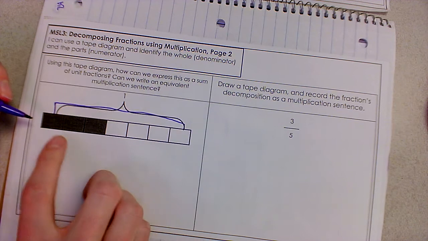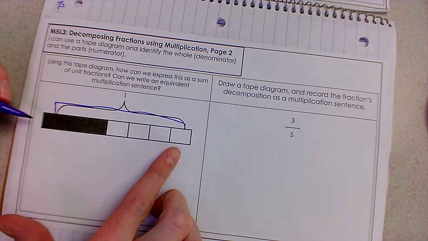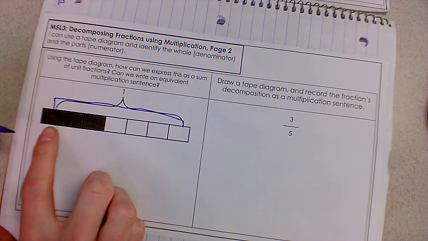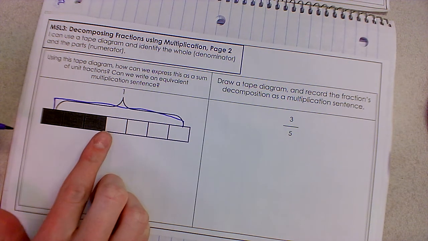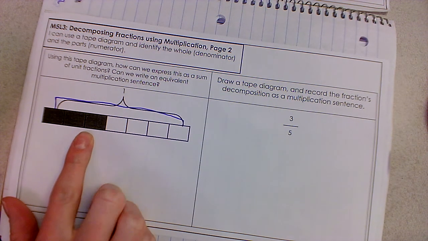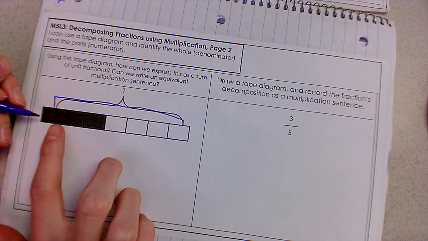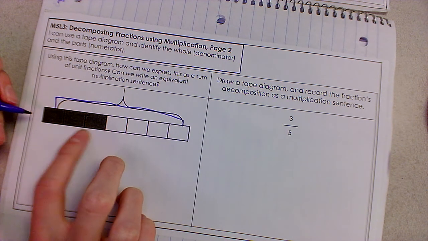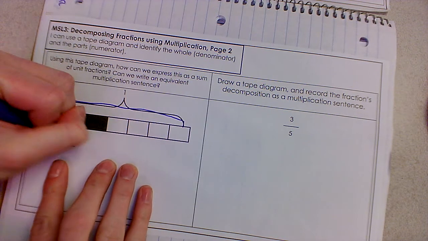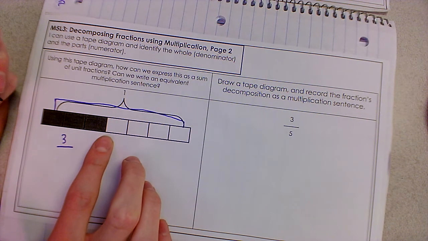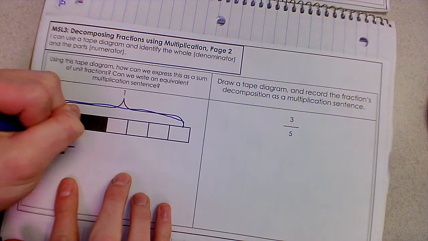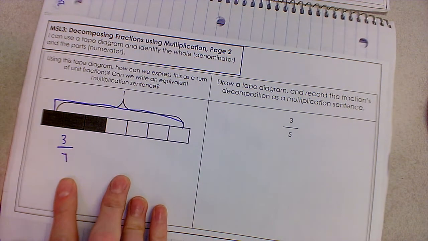But if you notice, there are 7 boxes, 1, 2, 3, 4, 5, 6, 7, and 3 of them are shaded, 1, 2, 3. So we would write this as 3 because 3 is showing the parts, so it would be the numerator. And then 7 would be the denominator because that is showing the whole. 3/7.